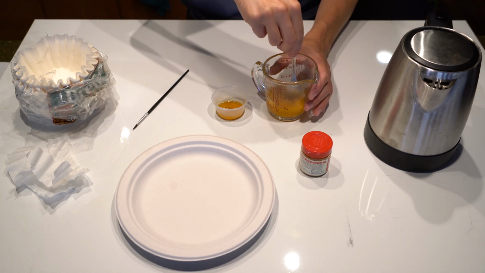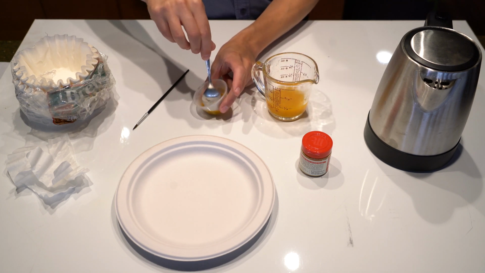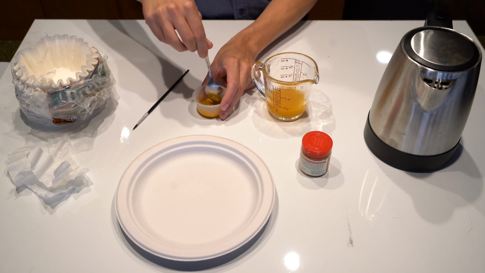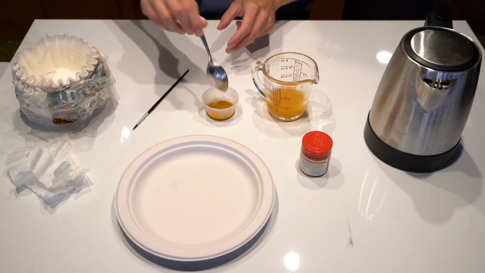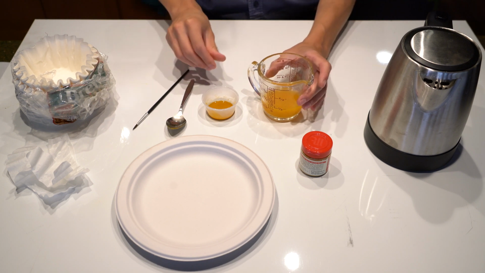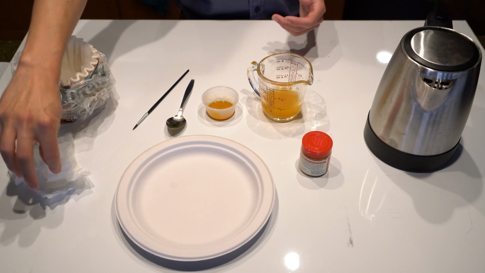Mix those both up. The paste should come out something like a glue or a paint, maybe even like a watercolor will be fine. Once those are mixed thoroughly, we can make our indicators.